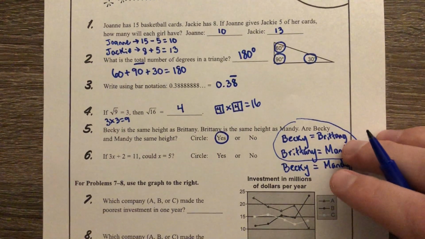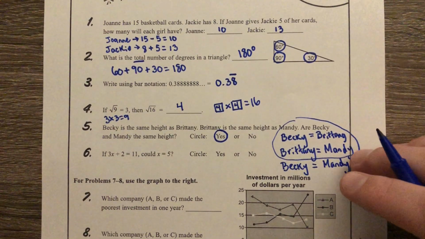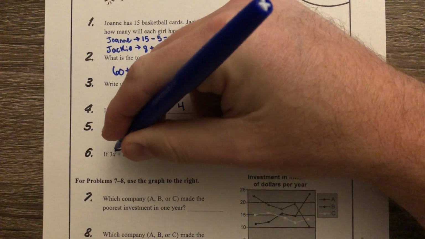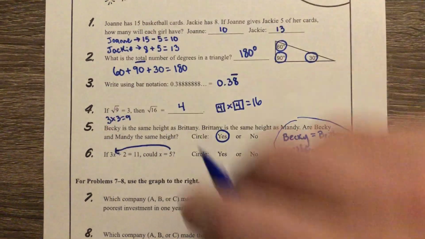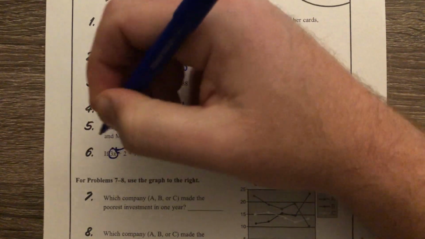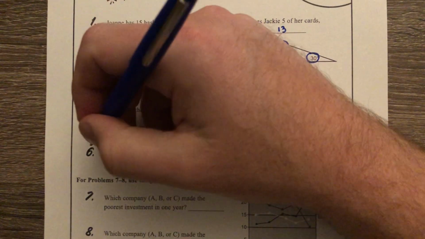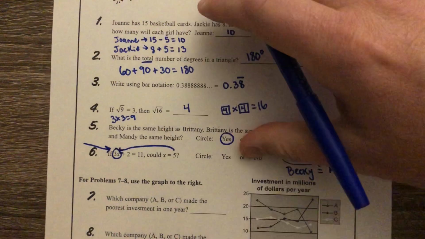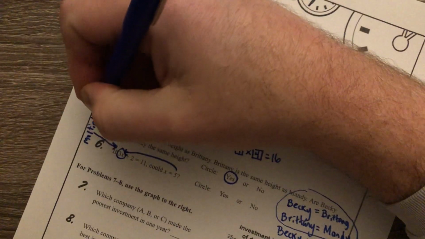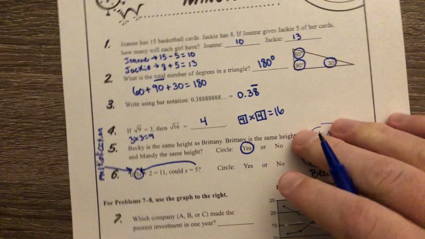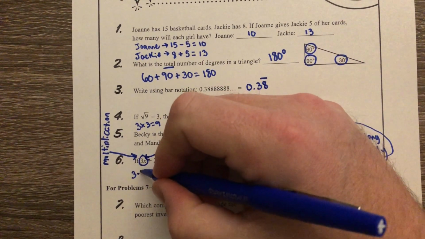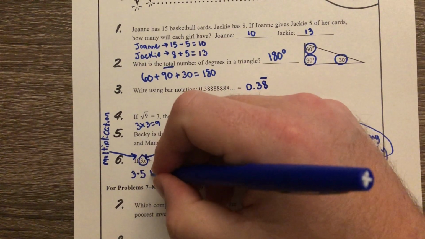All right, number 6. If 3x plus 2 equals 11, could x equal 5? So what they're asking us to do is take the 5, put it in here for the x, and then solve it and see if it's true. And remember that when you have a number and a letter next to each other like this, that means multiplication. So this means 3, and I'm just going to put a little dot for the multiplication, 3 times 5 plus 2.